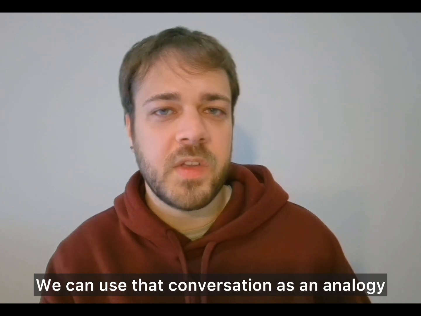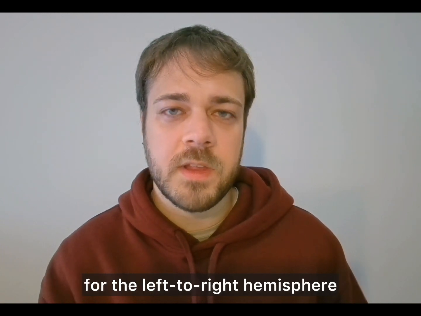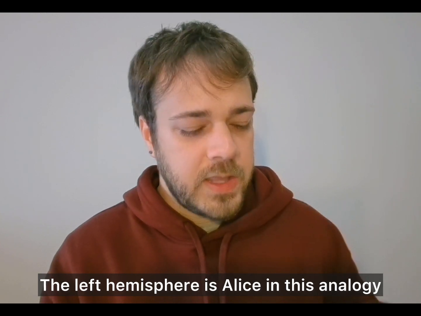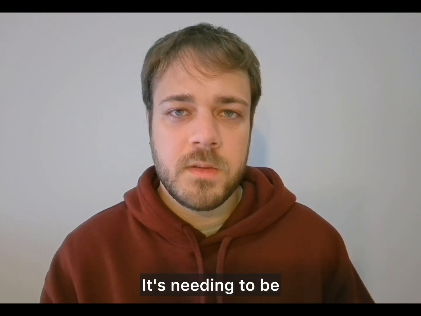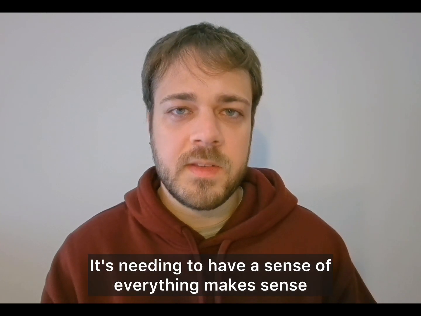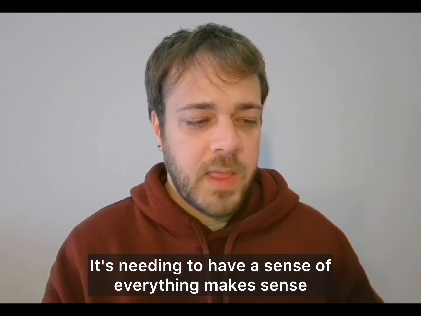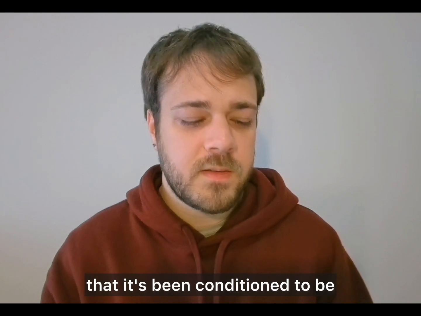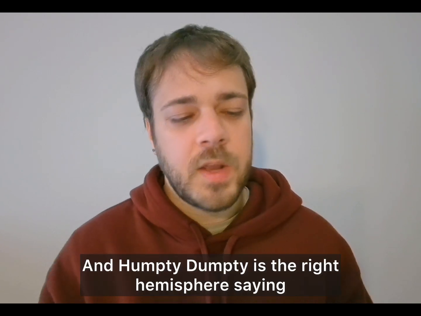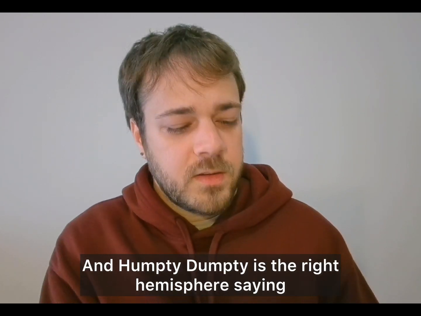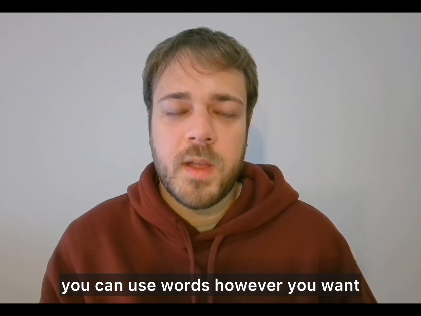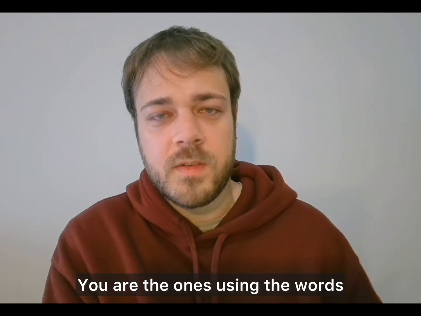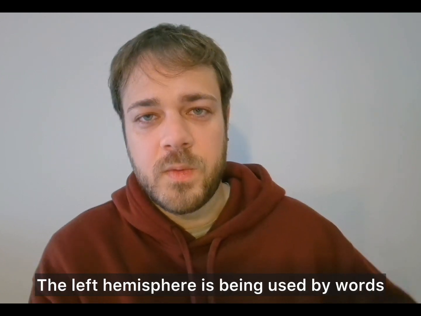We can use that conversation as an analogy for the left and right hemisphere. The left hemisphere is Alice in this analogy. It needs to be using these words correctly. It needs to have a sense that everything makes sense, everything is put in its place, divided in the way that it's been conditioned to be. And Humpty Dumpty is the right hemisphere saying, you can use words however you want. They don't own you. They aren't the masters of you. You are the ones using the words. The left hemisphere is being used by words.